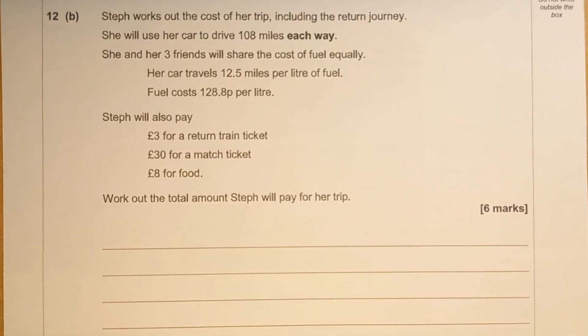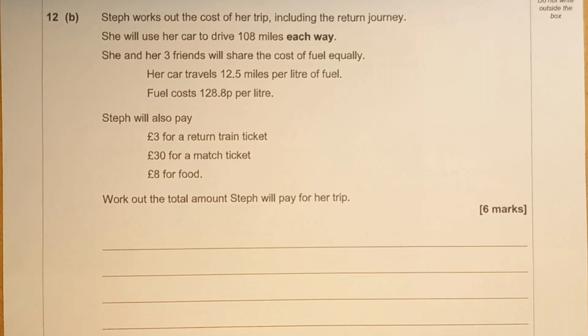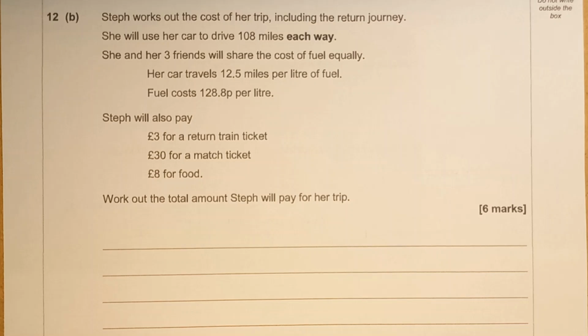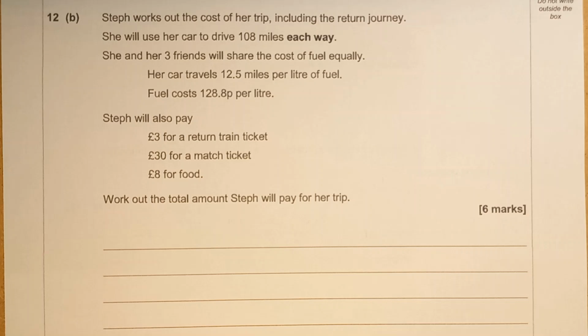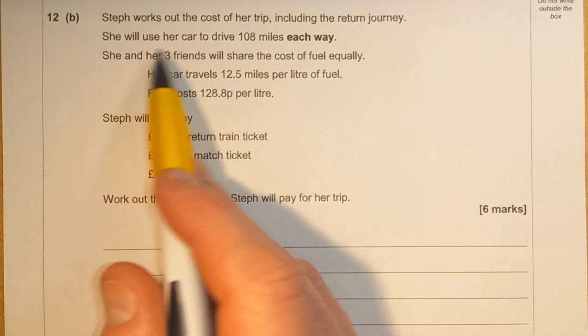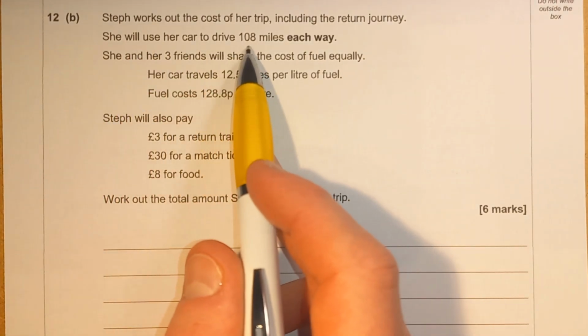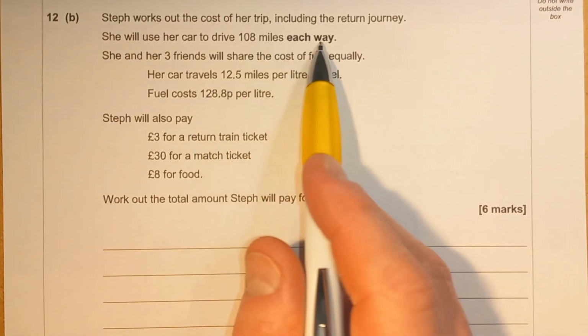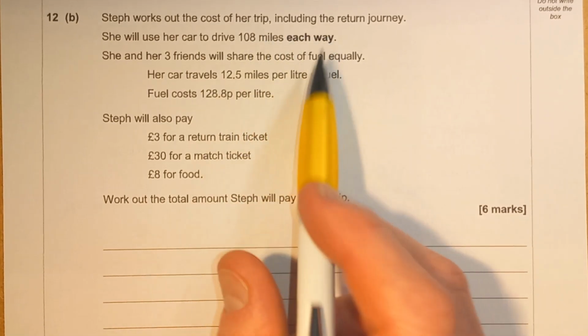Okay, so the last part of this paper, 12B. Steph works out the cost of her trip, including the return journey. She will use the car to drive 108 miles each way. Actually, sorry, I said the last part. There's part B and part C to this. She'll use her car to drive 108 miles each way, okay? So she's got to double that up if she wants a total.